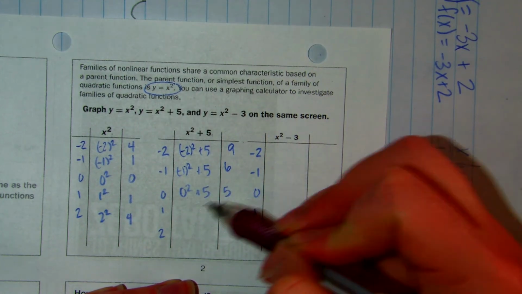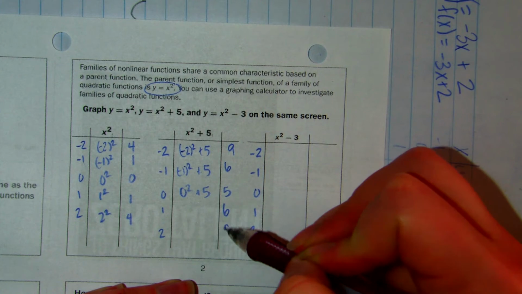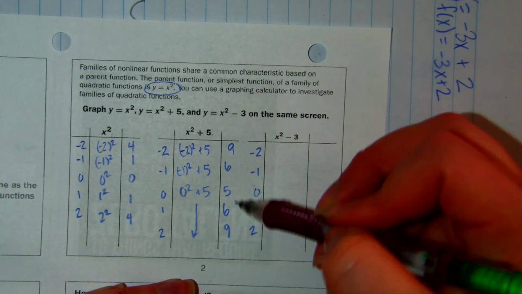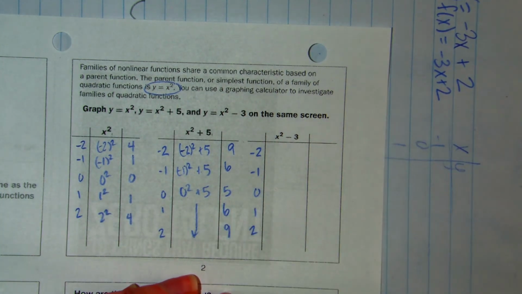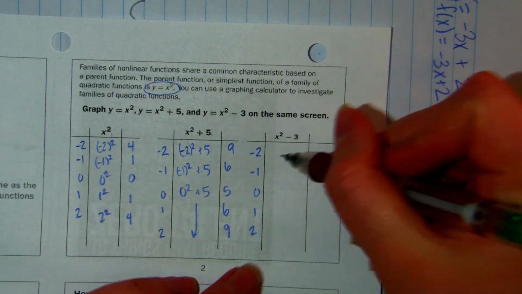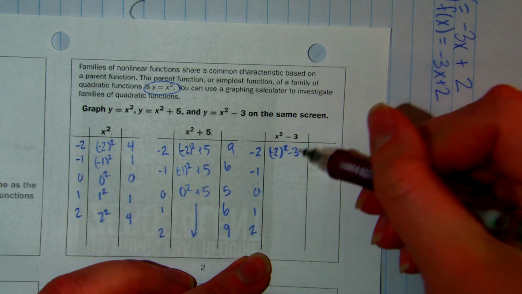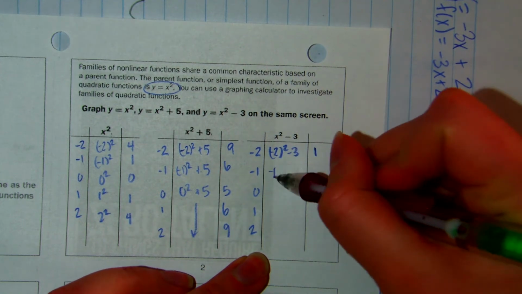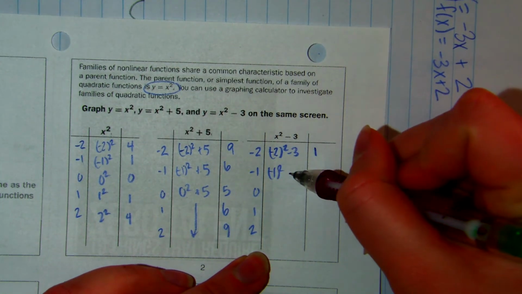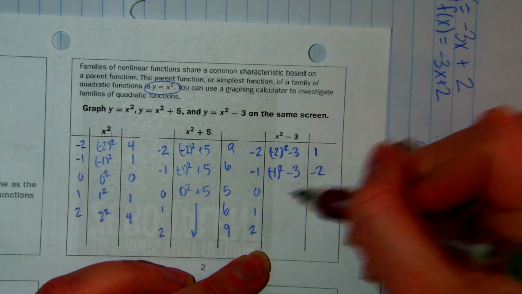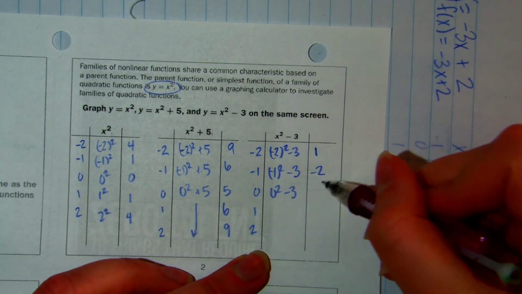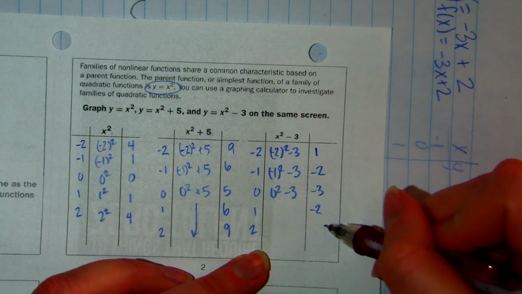And then we've learned already that the pattern follows. The top half and the bottom half are the same thing. We try this one, -2 squared minus 3. So this would be 4 minus 3 is 1. -1 squared, or 1 minus 3 is -2. 0 minus 3 is -3. And then following the pattern.